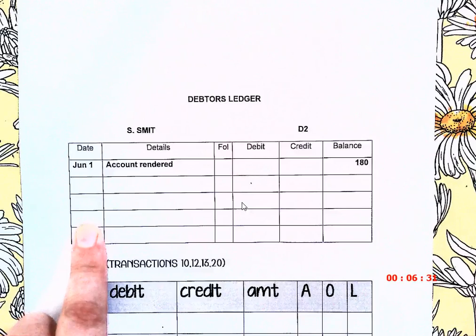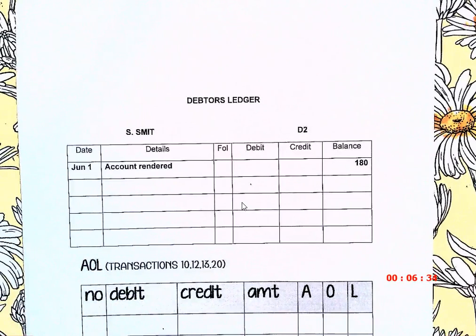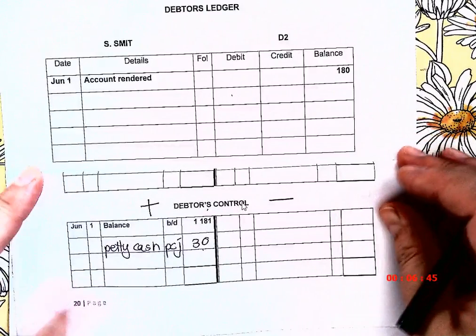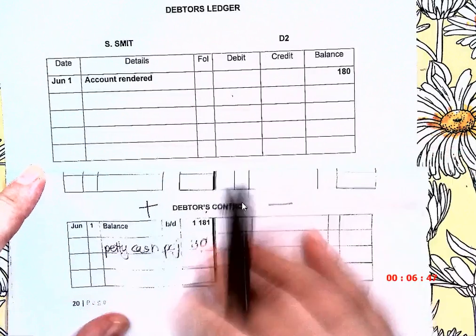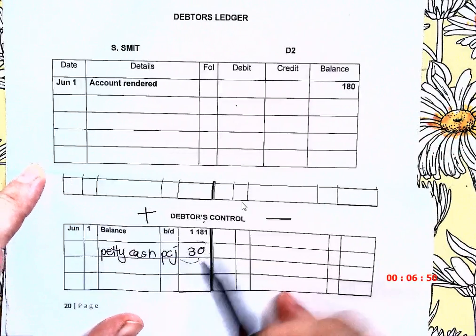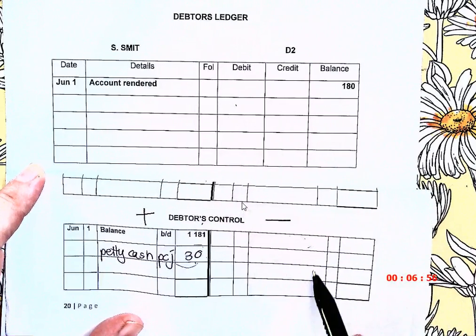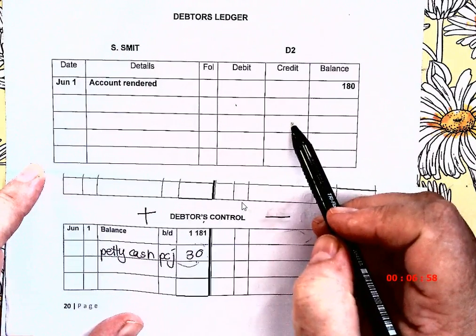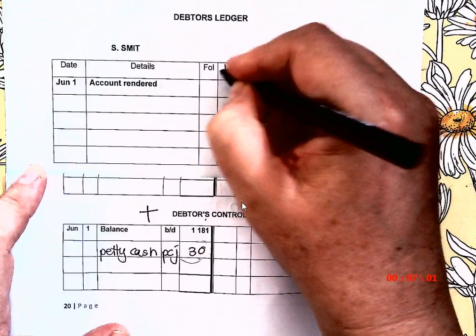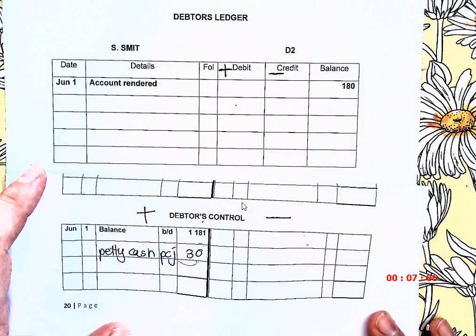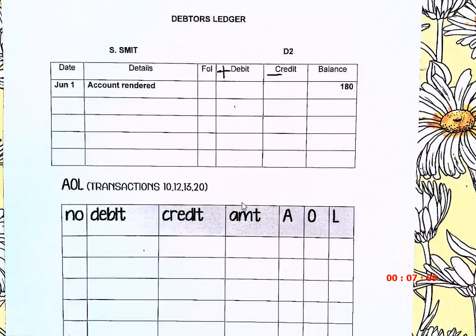with 30 Rand. Now I'm not going to show you how to do that now because I want you to think a bit about it. But also, when you are thinking about it, remember that your debtor's ledger works on the same principles as your debtor's control. If you write something on the debit side here, it will be on the debit side here. If you write something on the credit side here, it will be on the credit side there. This side is when his debt increases. This side is when his debt decreases. Now I can't give you more tips than that already. Okay? So let's go on.